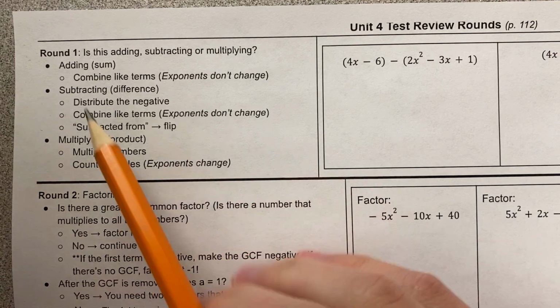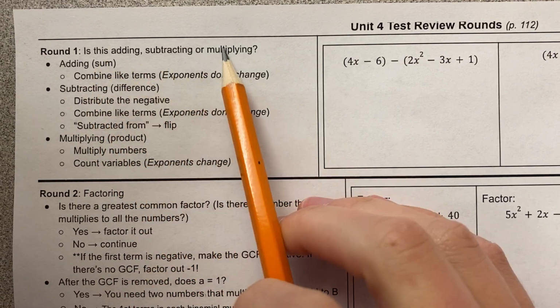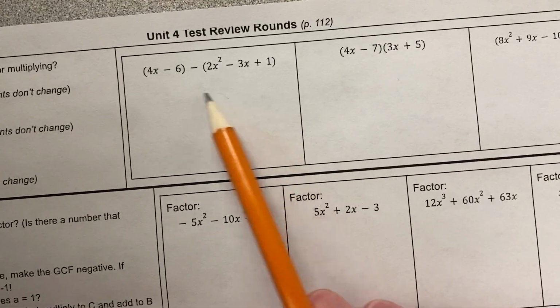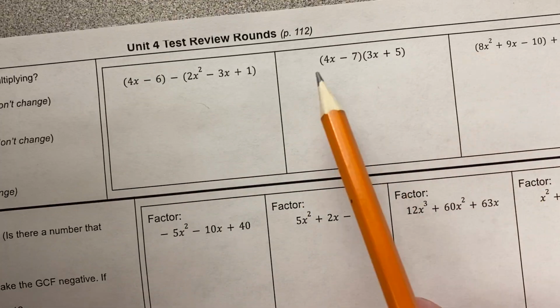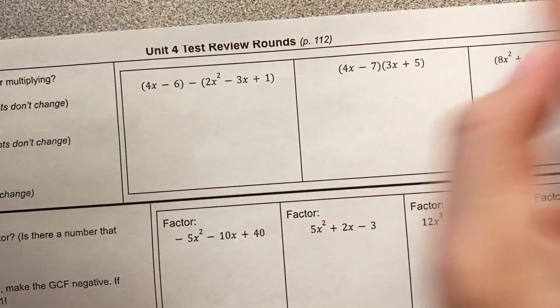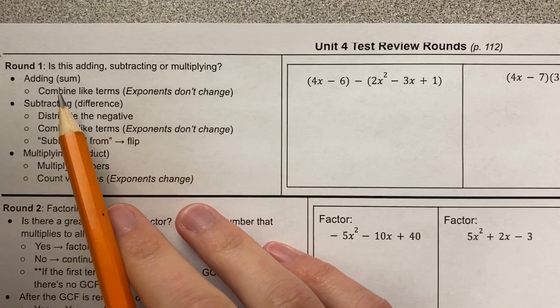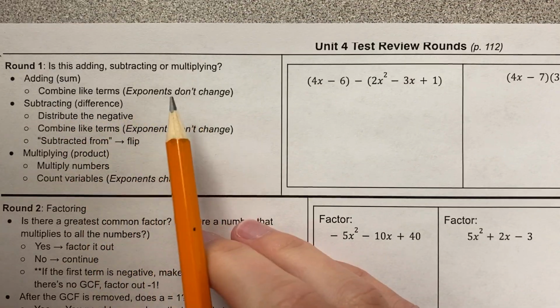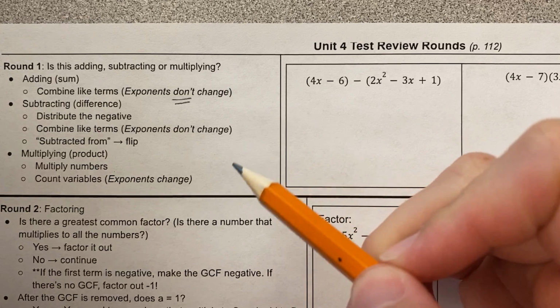In round one, we're asking ourselves, is this adding, subtracting, or multiplying? On the test, there'll be a question that looks like this, a question that looks like this, and a question that looks like this, and you just have to be able to tell which is which. If it's just adding, we're just going to combine the like terms. Our exponents don't change when we're adding.